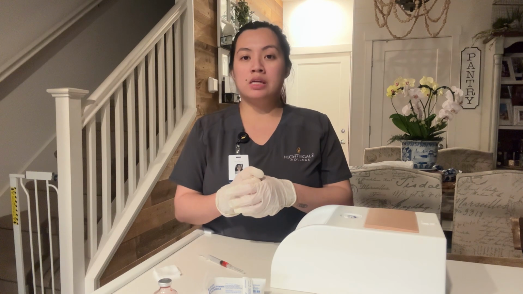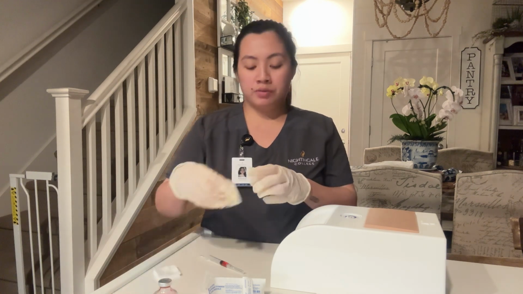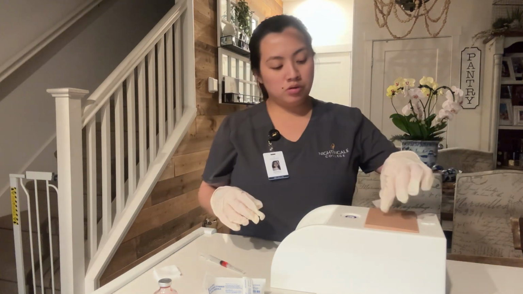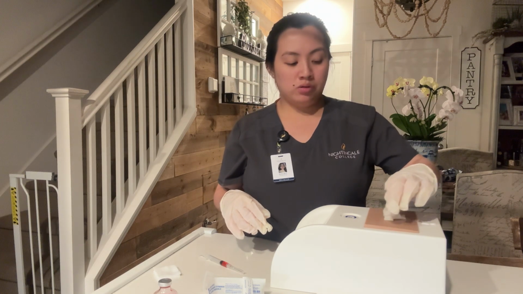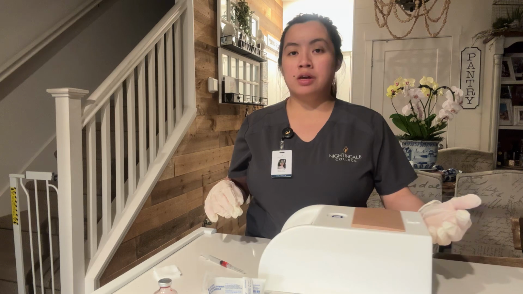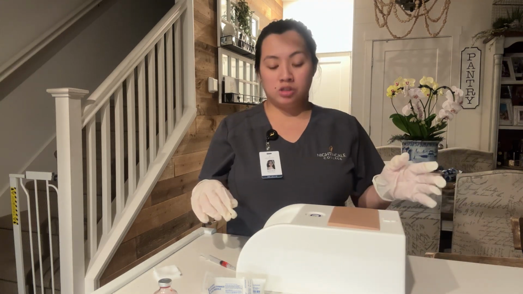And then we're gonna clean the site with an alcohol swab, starting from the center and moving outward in a circular motion, about 2 inches or 5 centimeters. And we're gonna allow the area to air dry completely without touching it.